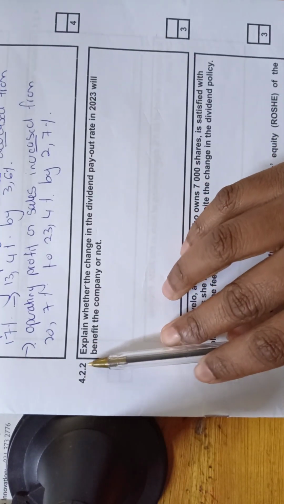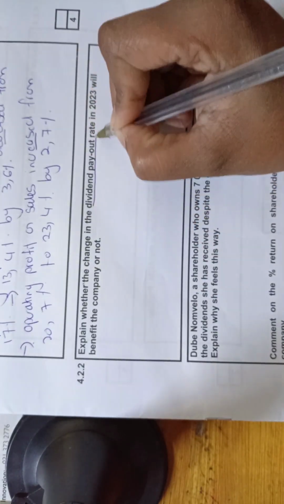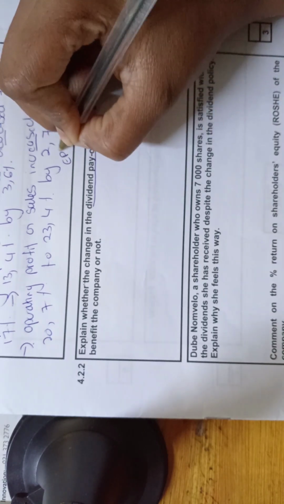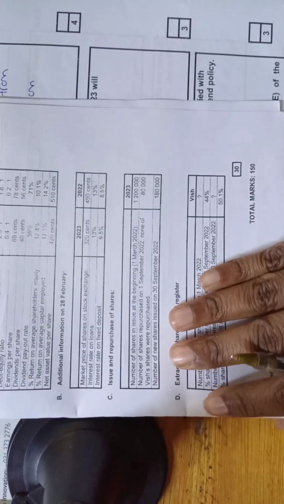Okay, 4.2.2 says, explain whether the change in the dividend payout rate in 2023 will benefit the company or not. Now please remember that my dividend payout rate is basically my dividends per share over my earnings per share. So what do I mean by that?